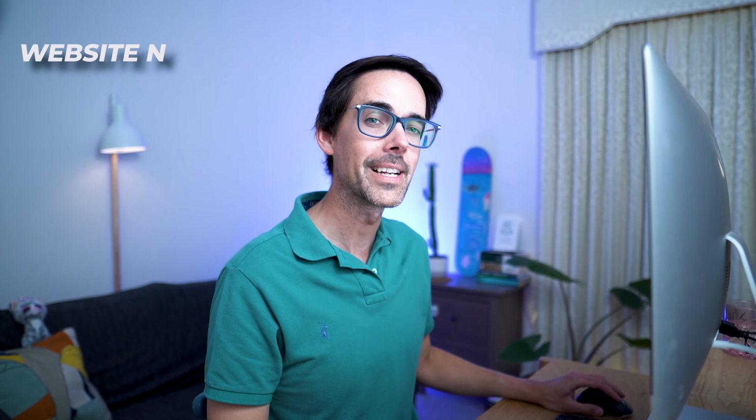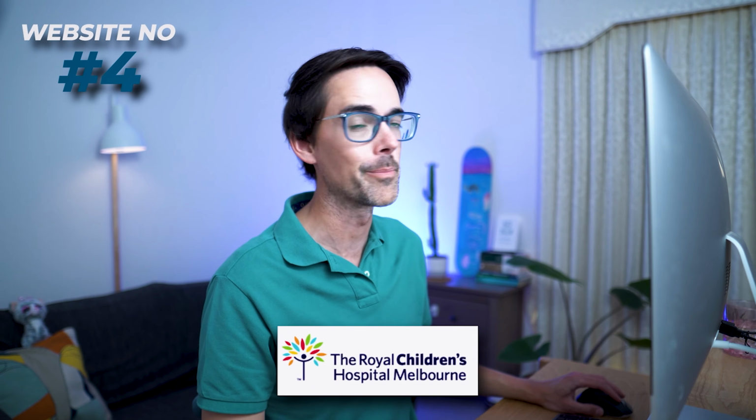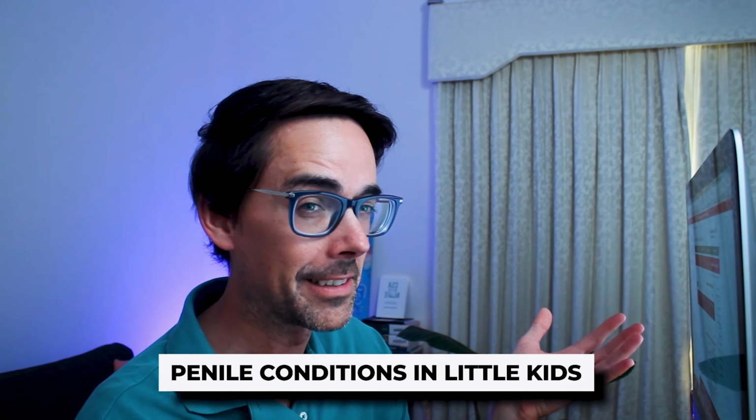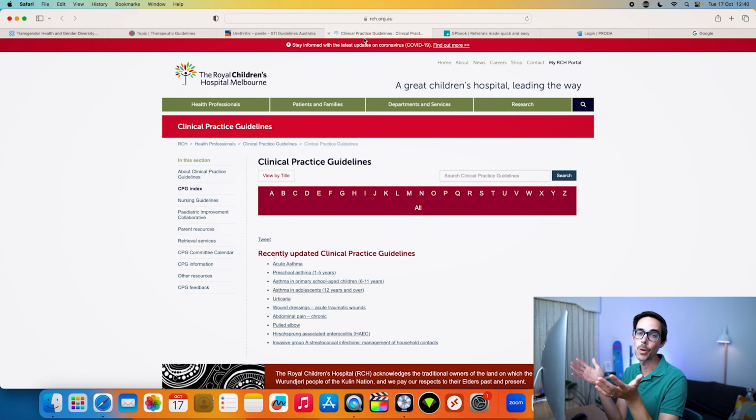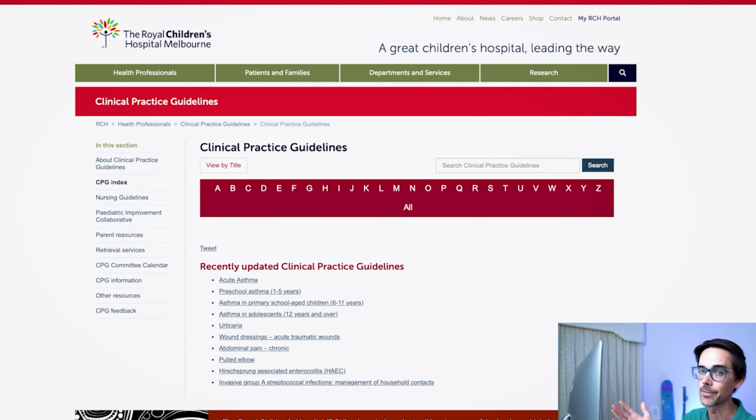So although I didn't include this in the 7 tabs that you need to have open, this is just a little extra tip. Number 4 is the Royal Children's Hospital Melbourne guidelines. And these are really great. And the reason I've included these is that we actually used to use these guidelines in the UK when we were dealing with conditions that weren't actually that common, and they pertain to children, obviously. And I found they had a lot of great information about penile conditions in little kids, something that we maybe don't talk that much about, but this is the website that had by far the best guidelines for those kind of things. The search function is so-so, to be honest.